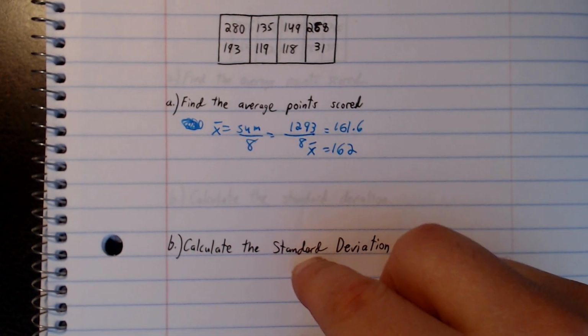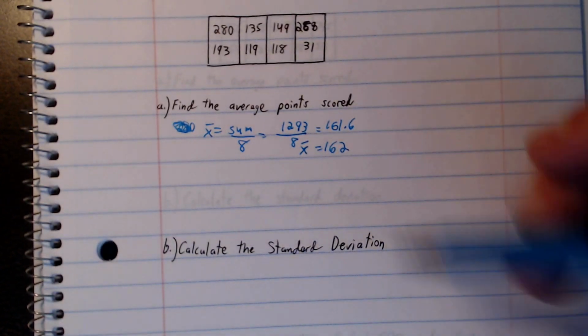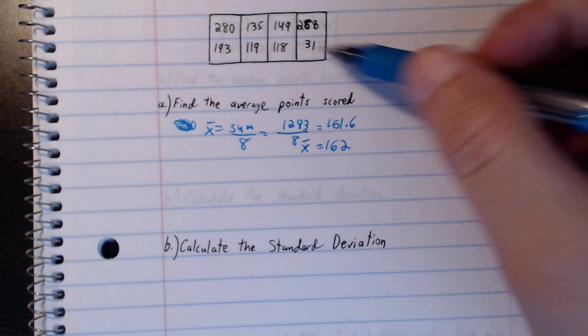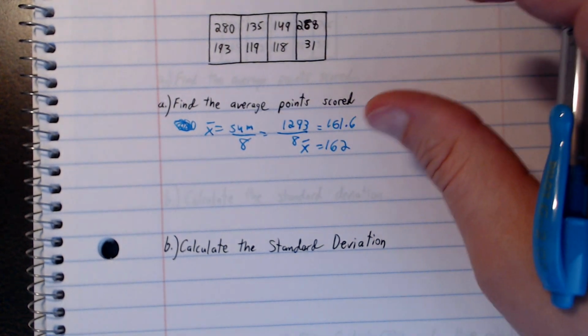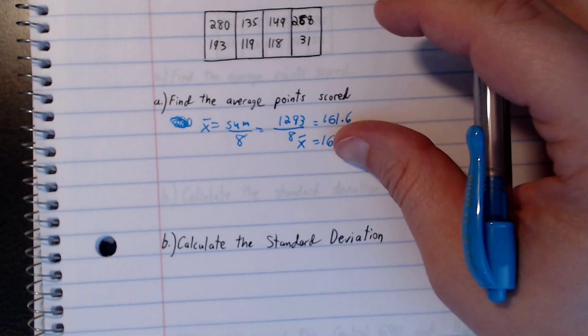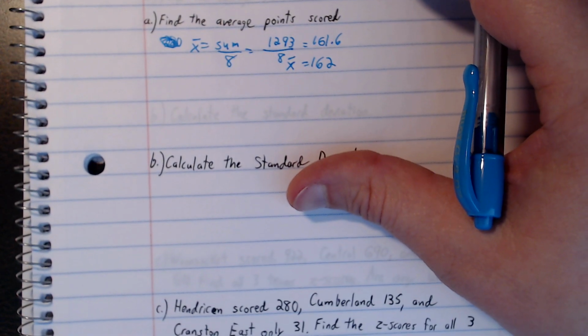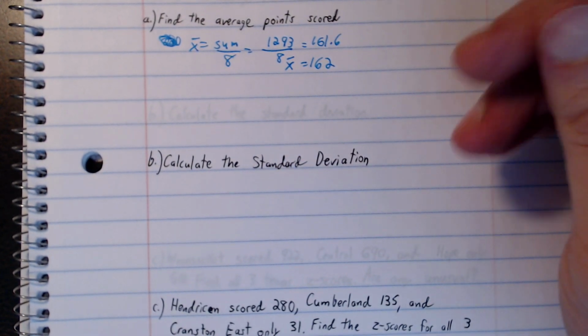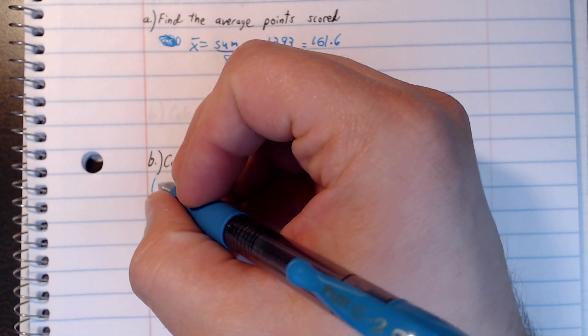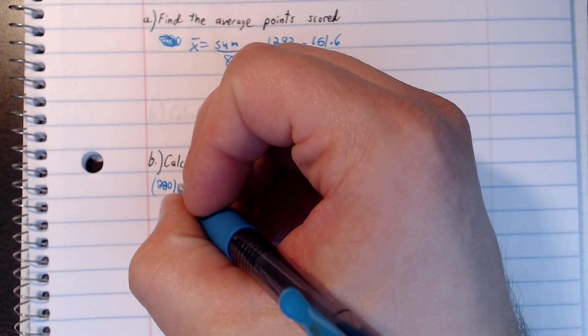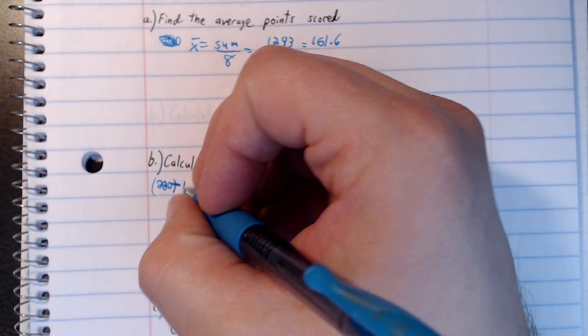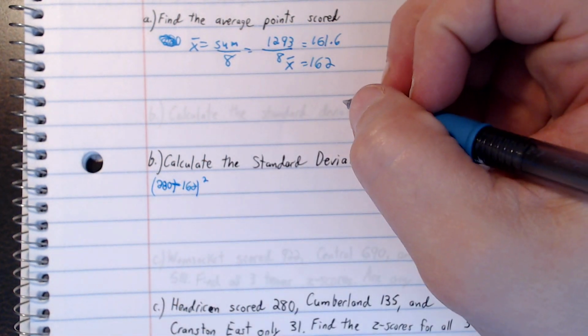We want to now calculate the standard deviation. I should have definitely left more room for this, but I'm going to have to take and subtract, square it to find the variance, add all that together. All right, so there's quite a bit of work. So again, I'm going to do it all out. You can pause this and then fast forward if you want to, whatever you want to do. It's up to you. 280, oops, minus 162 squared.